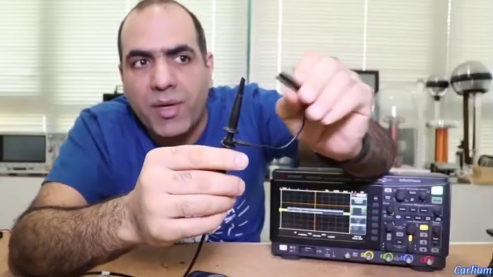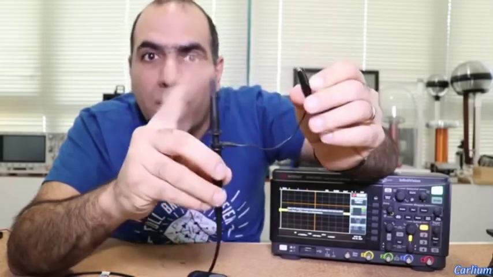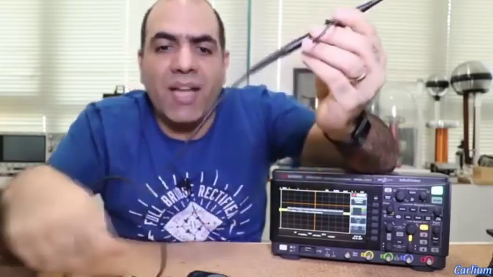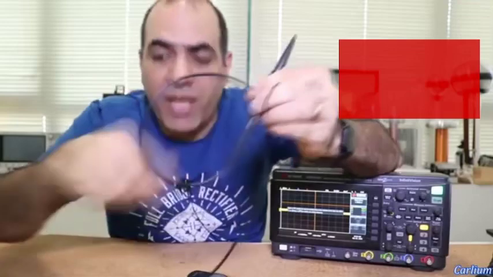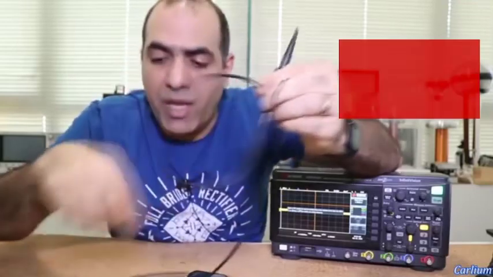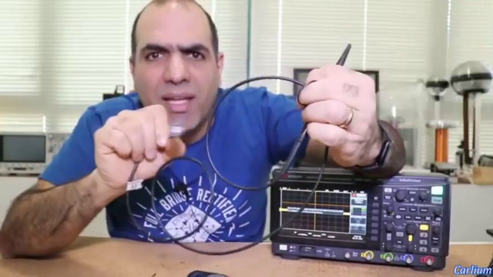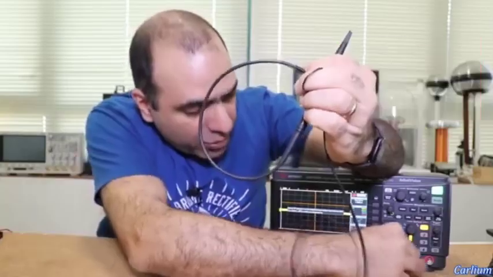Now let me show you what it does. Using a probe, it measures the voltage between 2 points. Between the scope ground, which is this clip, and the tip of the scope, the signal then travels through a coaxial cable to what's typically a BNC connector that plugs into the oscilloscope.